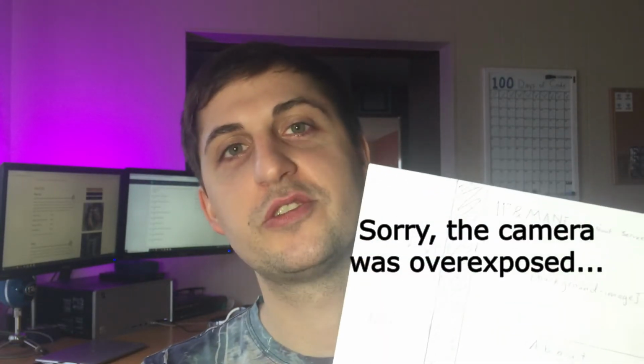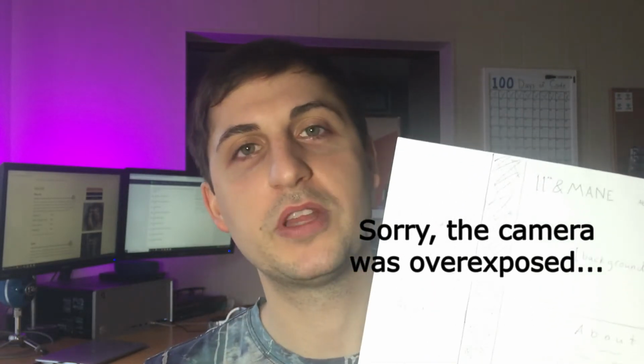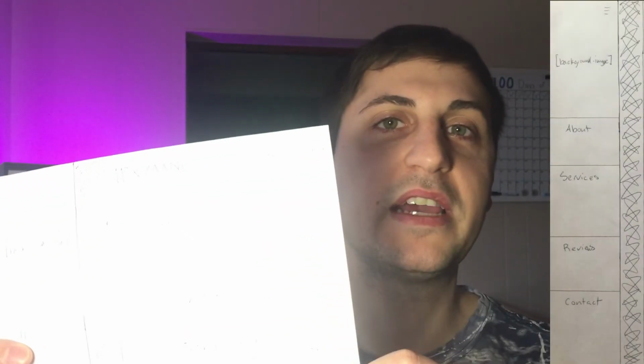The second thing that I did today was I actually put together a wireframe for my cousin's salon website. And don't laugh at this, this is the first one I've ever actually made. And I just drew it up on paper. I did a basic mobile layout as well as a basic desktop layout.